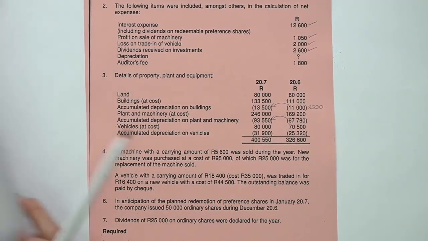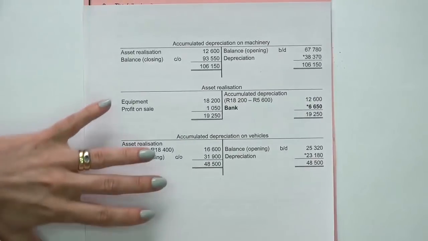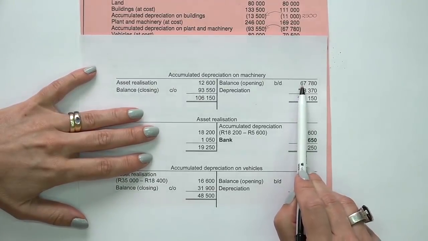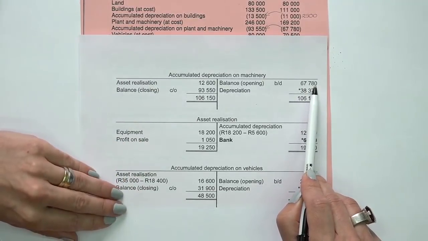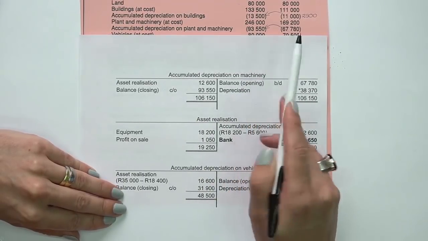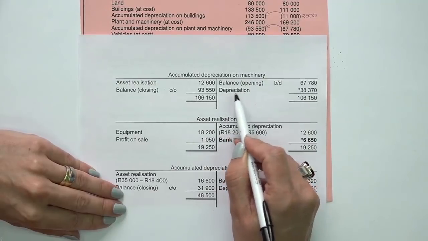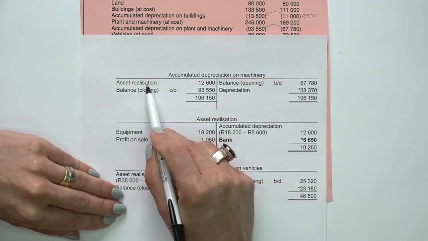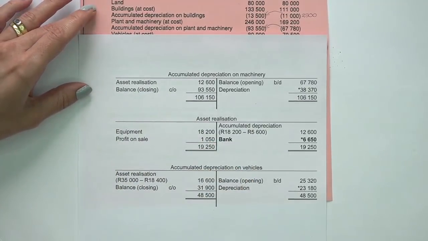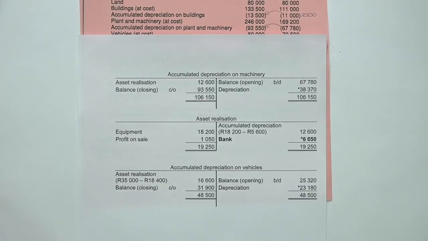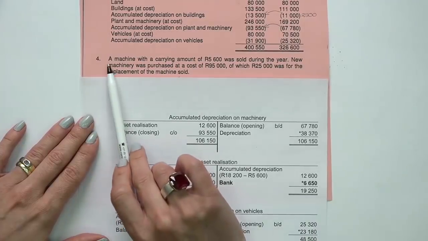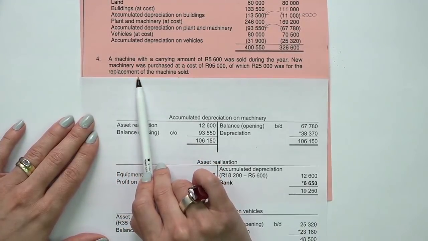Drawing up the accumulated depreciation on machinery account, we start off with the opening balance of the accumulated depreciation, the 67,780. We end off with the closing balance of 93,550. But now to calculate the depreciation, we first have to take into consideration the accumulated depreciation on the sold asset, the 12,600. That 12,600 Rand was not provided in my additional information number 4.